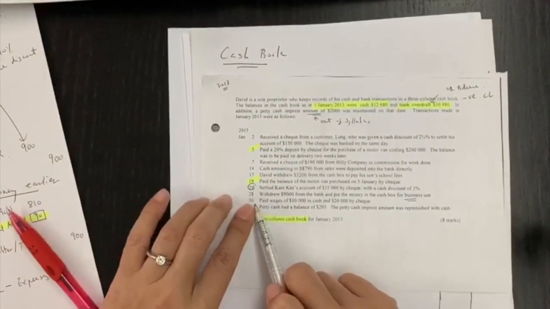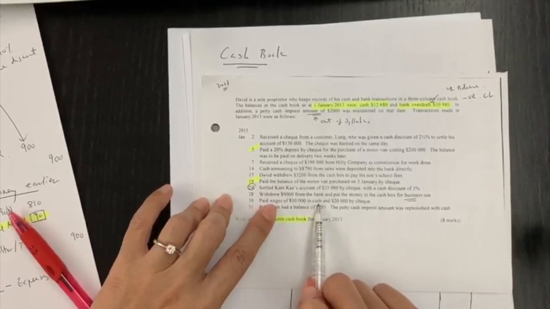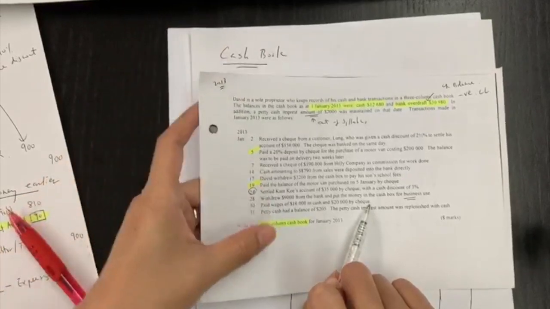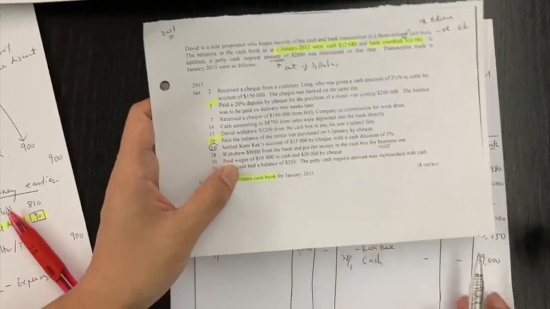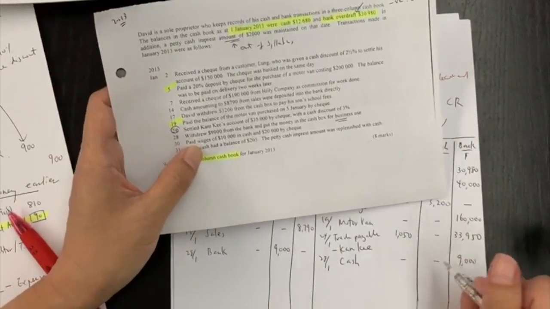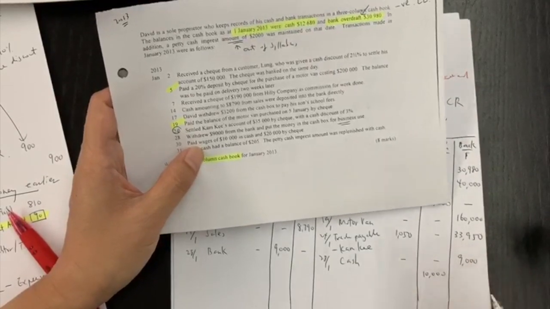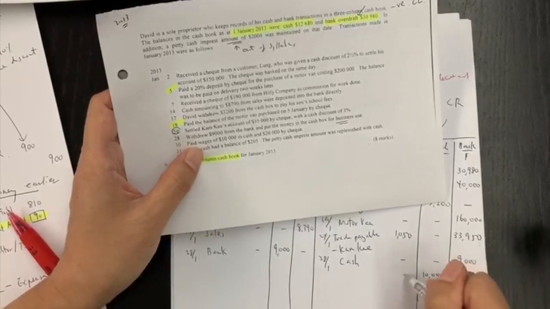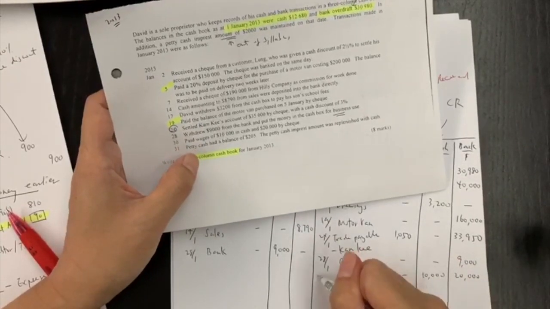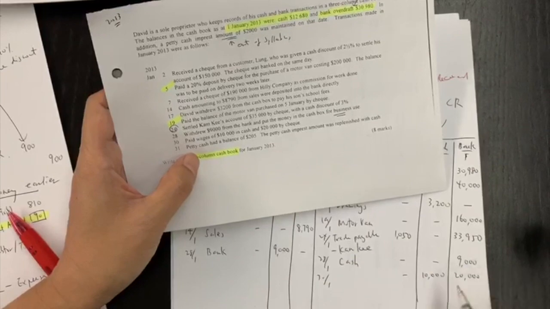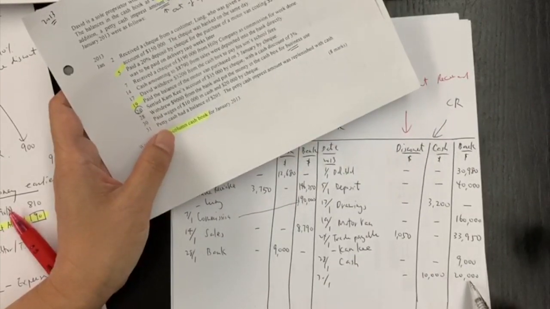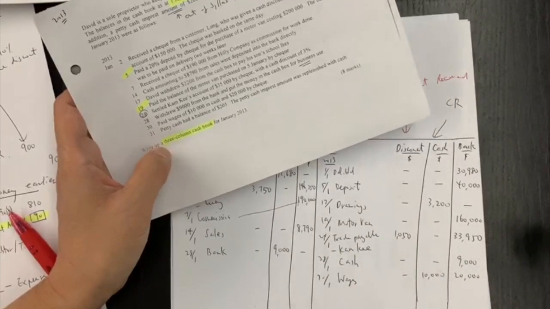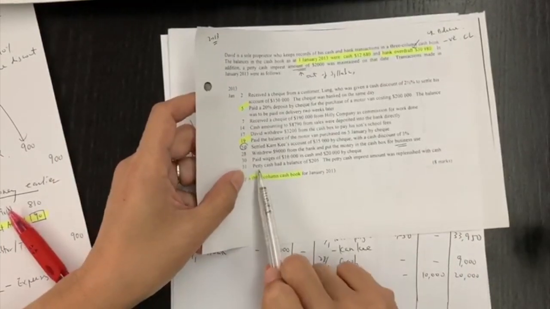Okay, 30th, pay wages, 10,000 in cash and 20,000 by check. So after paying wages, we have less cash, so credit cash. My cash is here, so 10,000. And what else? And 20,000 by check. Okay, and the date is 30th of January. Why do we pay cash and pay check? Because of wages.